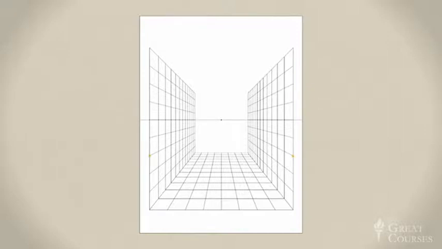Pick 2 points that should correspond. Use your T-square to verify that they're level. Once again, use your kneaded eraser to adjust line weights on the left. If all this is right, drawing the back wall is simply a matter of connecting horizontals from the 2 side walls, then extending verticals up from the floor.